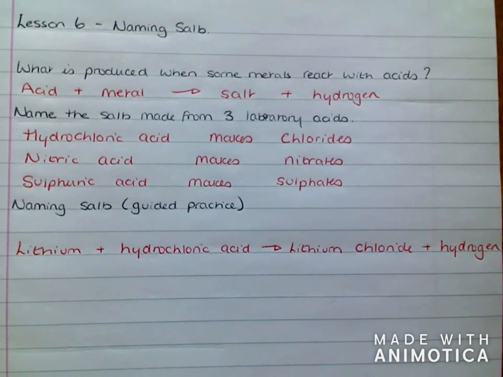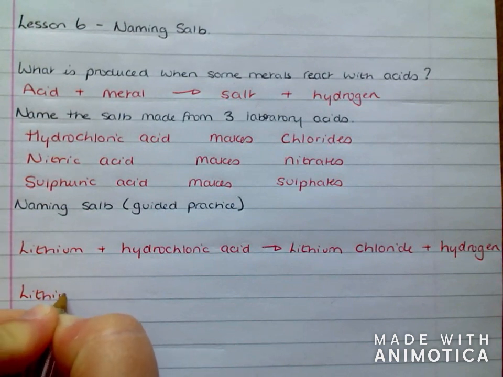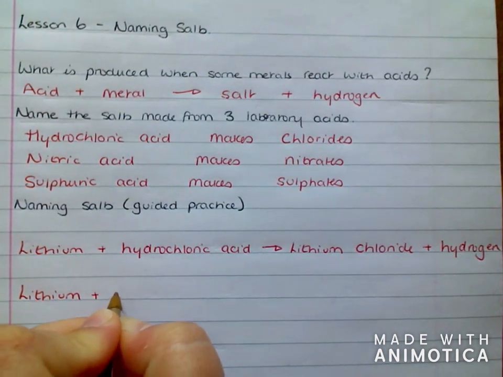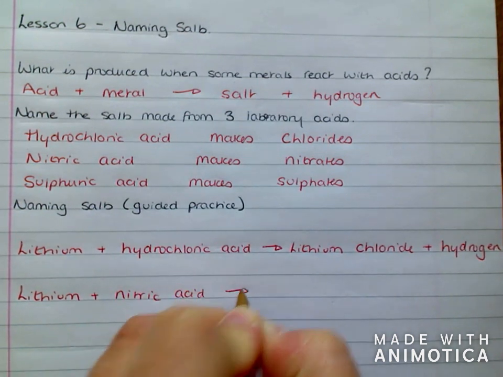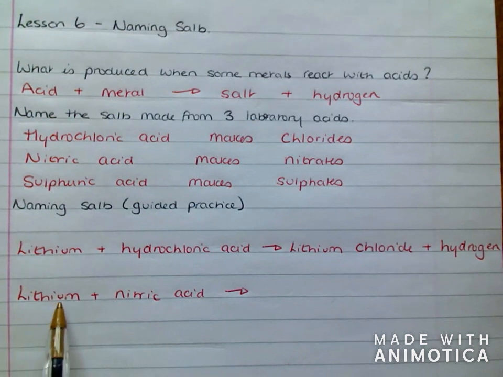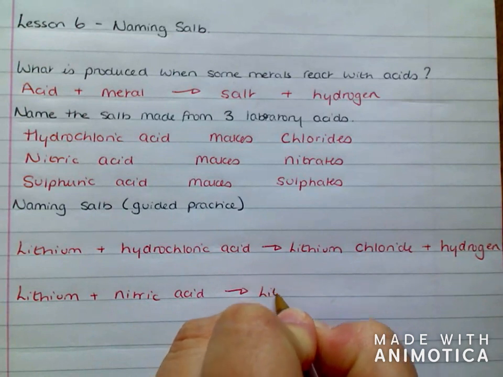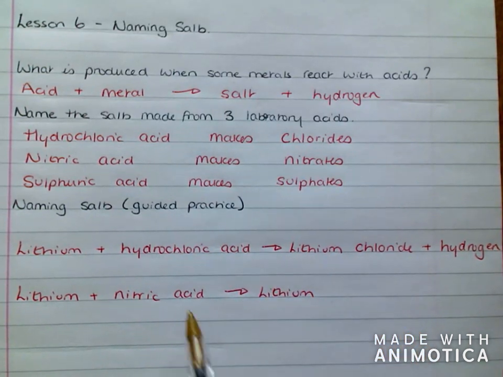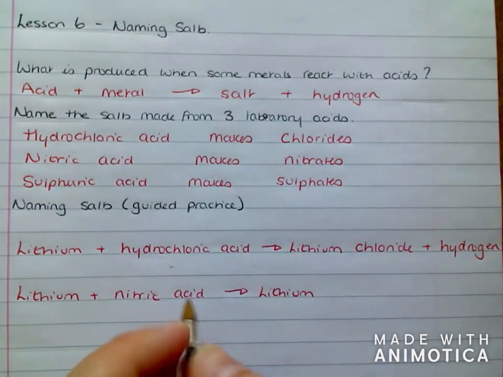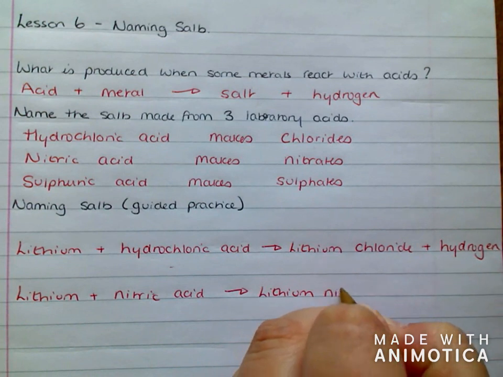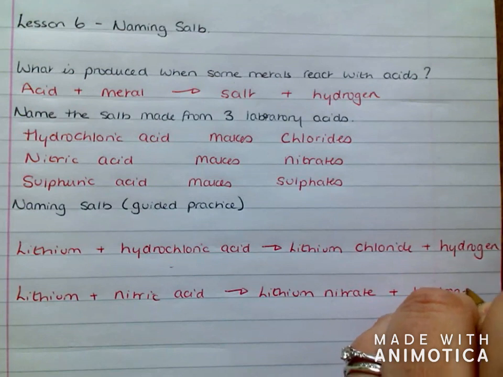Another example, lithium plus nitric acid. So I've kept the same metal. Again, I make a salt plus hydrogen. The salt is going to start with the name of the metal, lithium. This time I've used nitric acid, and nitric acid makes nitrates. So it becomes lithium nitrate plus hydrogen.